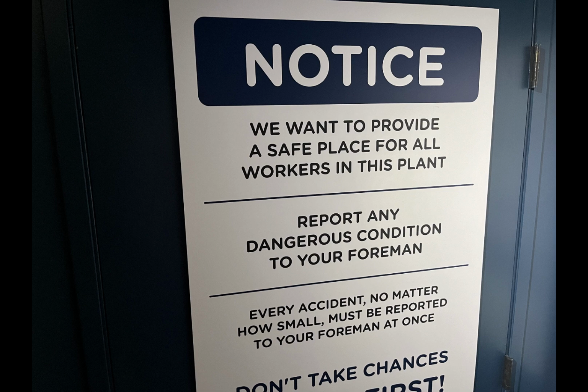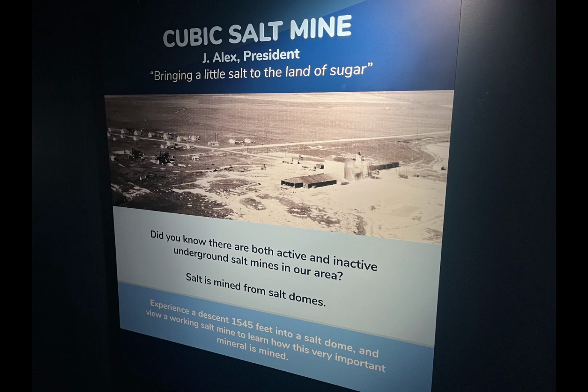The next section of the museum I went to was their most interactive. They had a door into an exhibit that showed what it was like to be in a salt mine in the 1800s. When entering the exhibit, there was a warning sign that said report any dangerous conditions to your foreman. Signs like this in a narrow hallway helped to set the mood and made it feel like I was actually entering into a mine shaft. This exhibit was called Bringing a Little Salt to the Land of Sugar, and it informed me of the plethora of active and inactive salt mines in the Texas area.